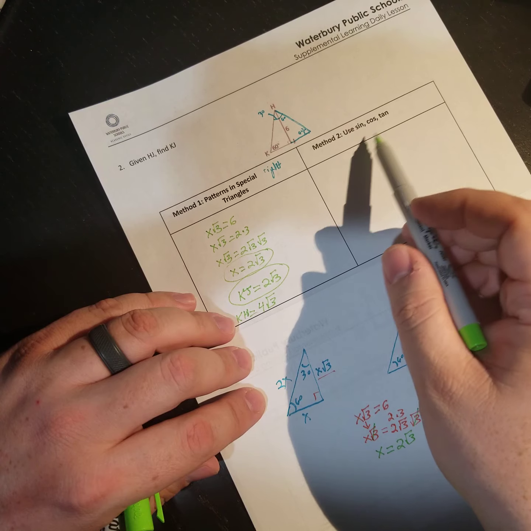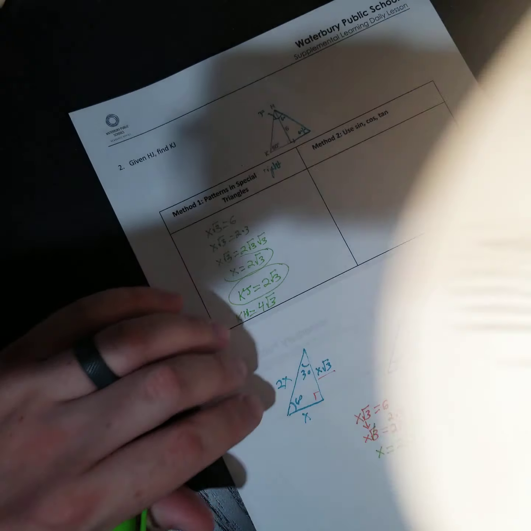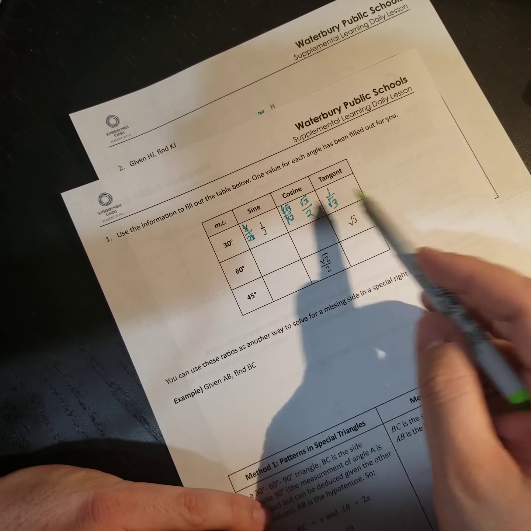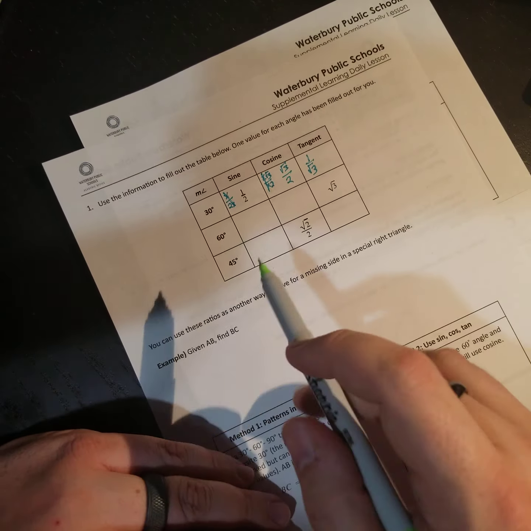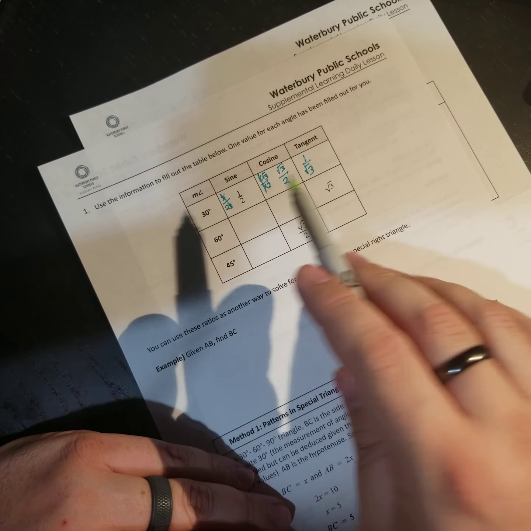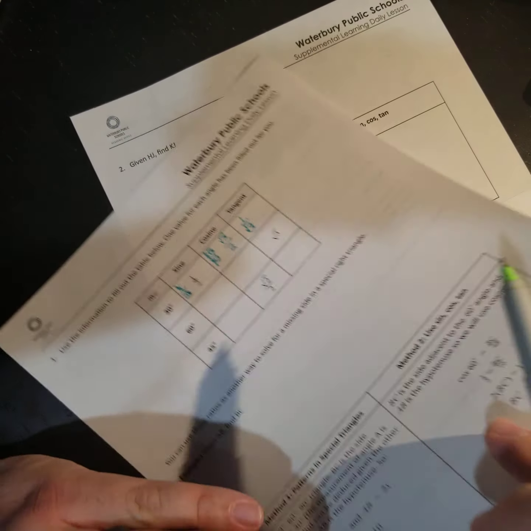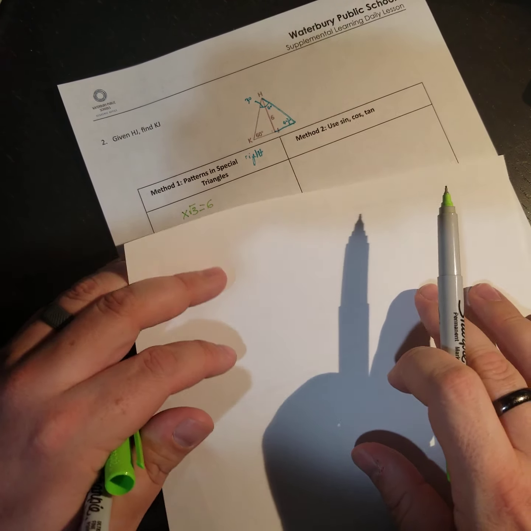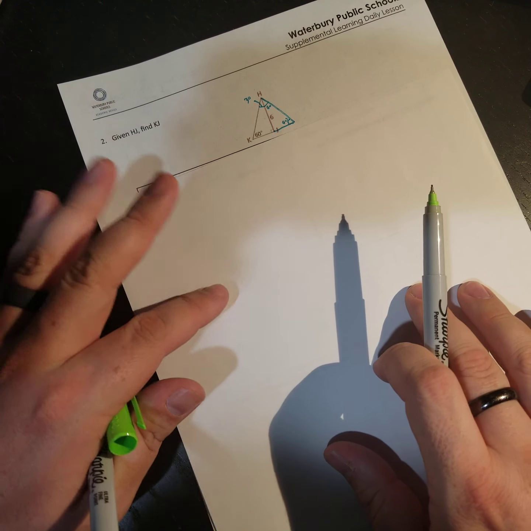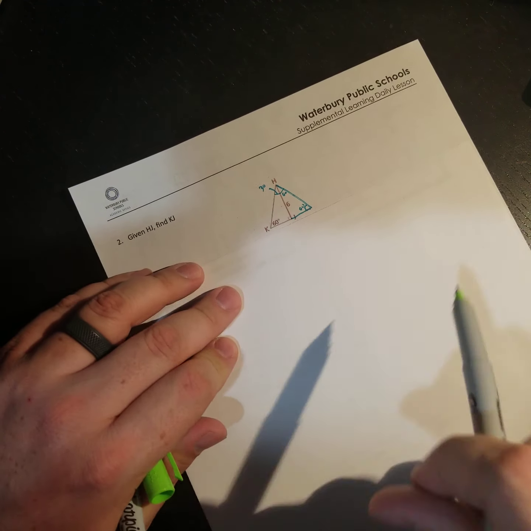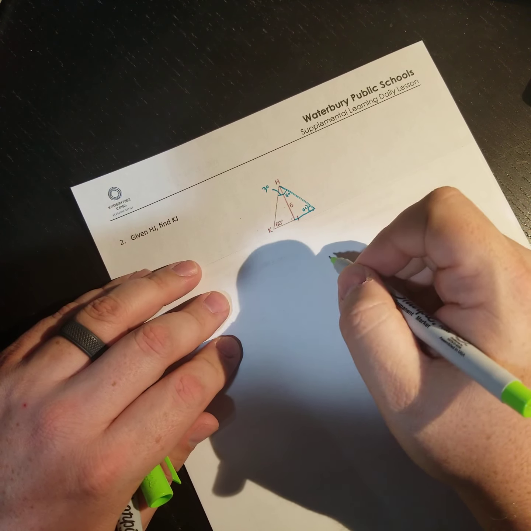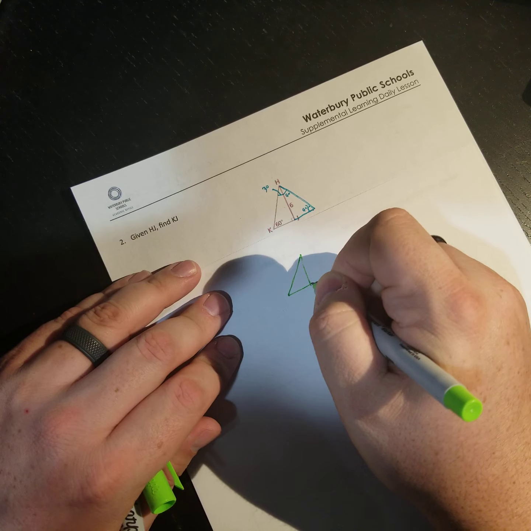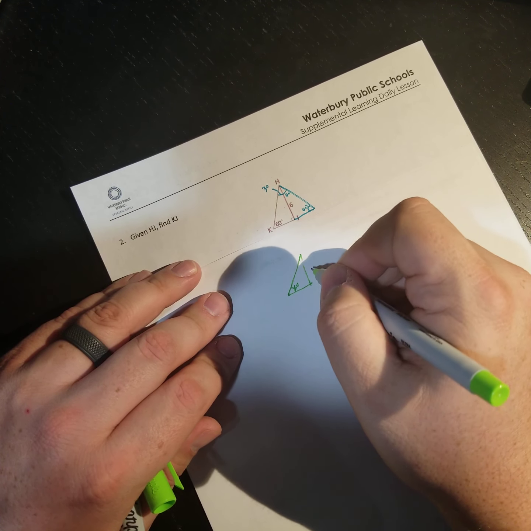Now, for the second one, use sine, cosine, or tangent. If we look at these problems here, this is all in reference to this table that you're supposed to complete. So let's talk about sine, cosine, and tangent of the 30, or of the 60. Or we can talk about using sine, cosine, and tangent and getting a decimal approximate value. If we look at this, here's our 60, here's our 6.